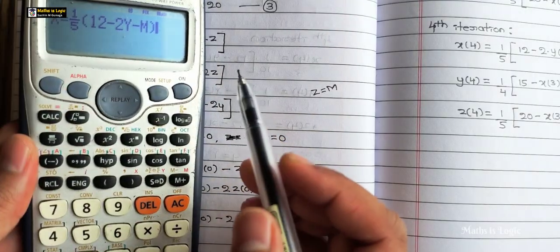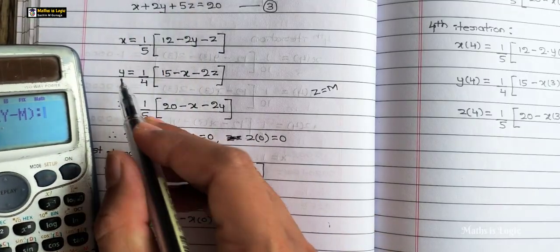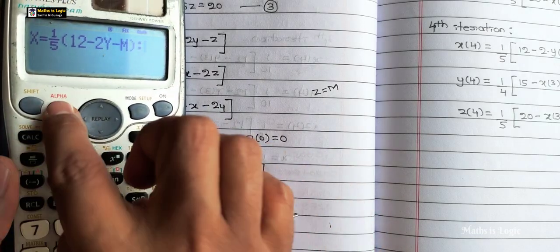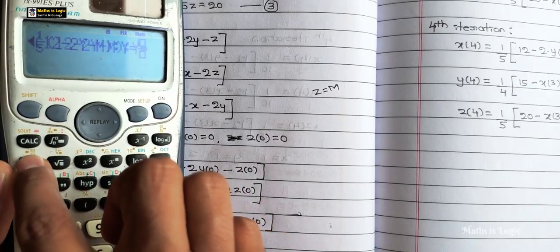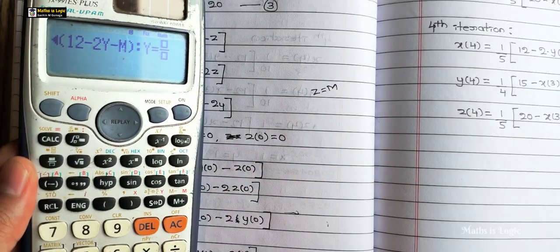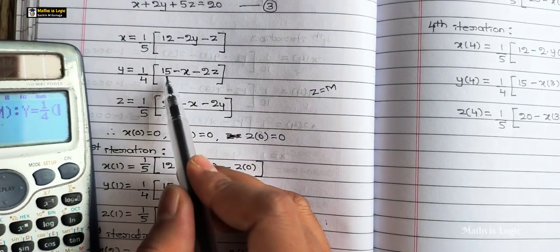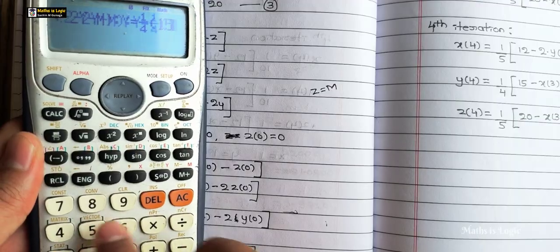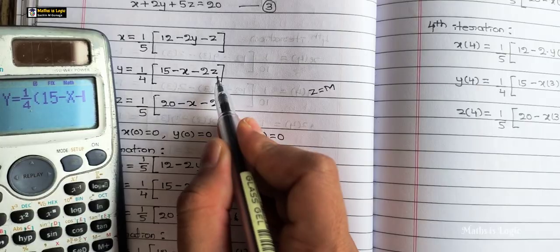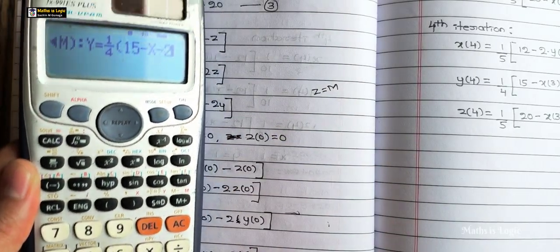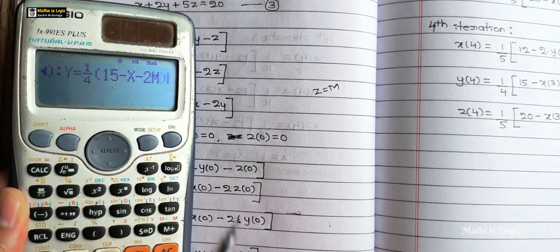Next go for the second equation. Before writing the second equation, press alpha colon, then y is equal to 1 divided by 4, press alpha y, alpha equals, then 1 divided by 4, then in bracket 15 minus alpha x minus 2z, where z means m, close the bracket.